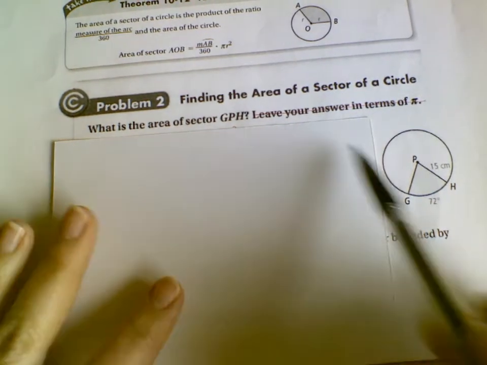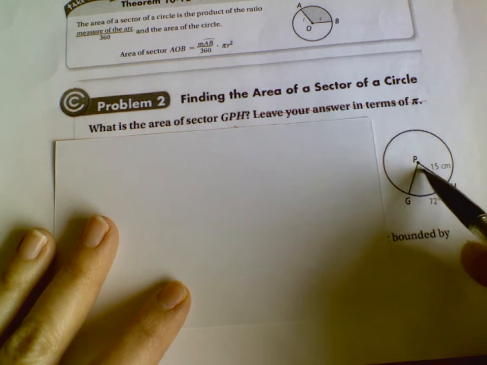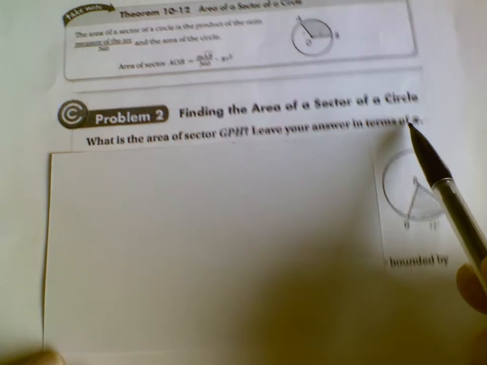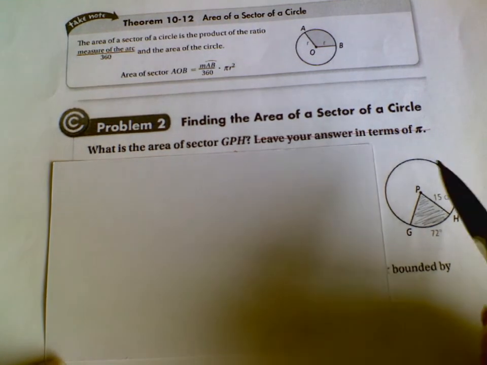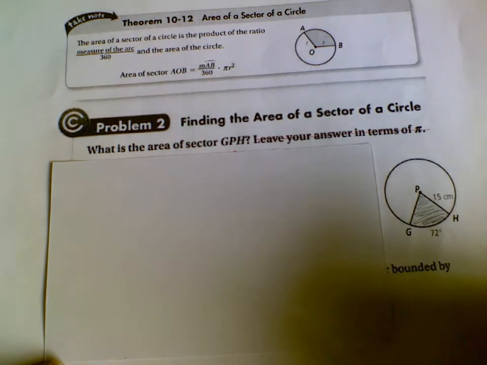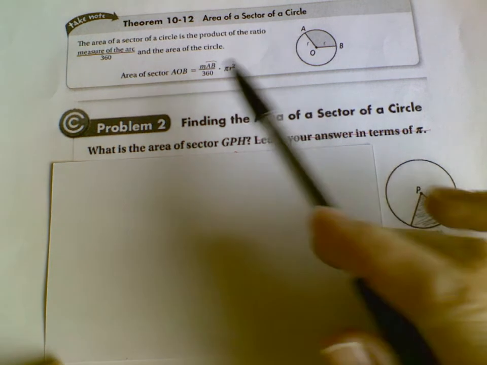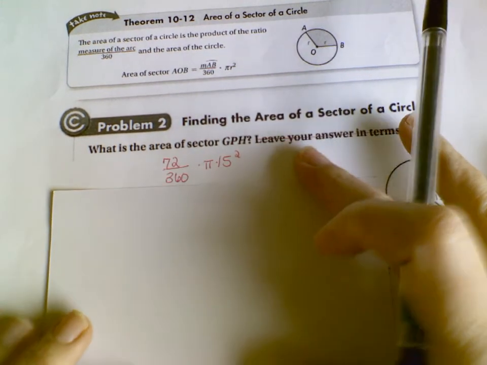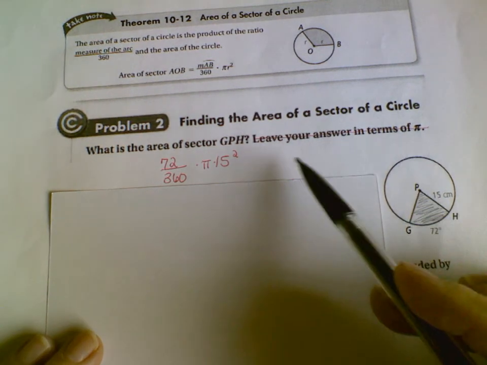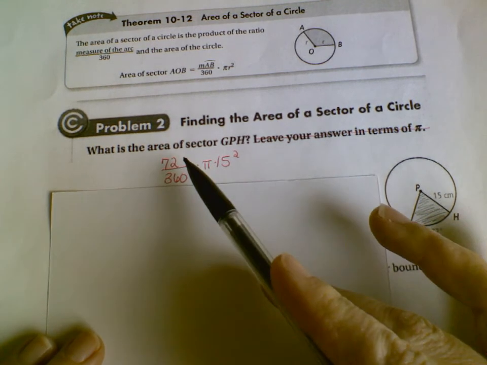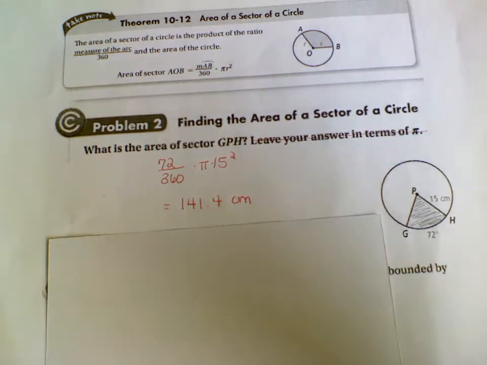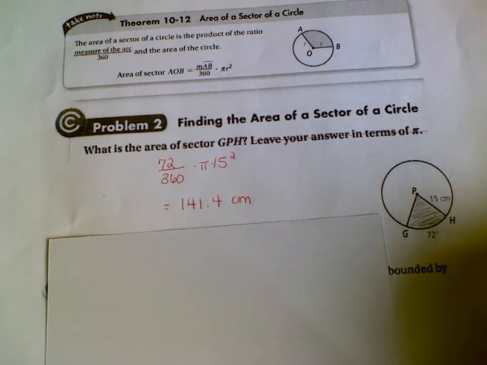So what we're going to do is, first, it wants us to find the area of the sector, so make sure you can see that you're finding this piece down here that's lightly shaded. We are not putting our answer in terms of pi, so you can scribble that out and put it in decimal form. I need to do the measure of the arc AB, so that would be 72 divided by 360, and then times my area formula, pi times my radius, which is 15, squared. I just type this into my calculator, making sure I'm multiplying by that piece, and I end up getting 141.4 centimeters.